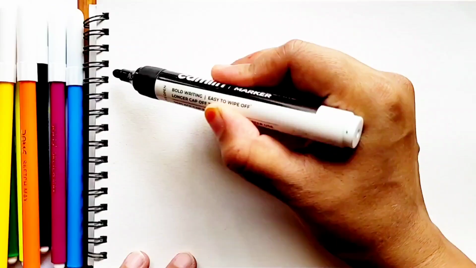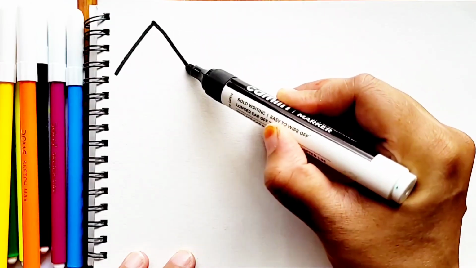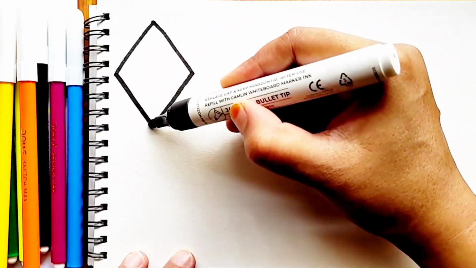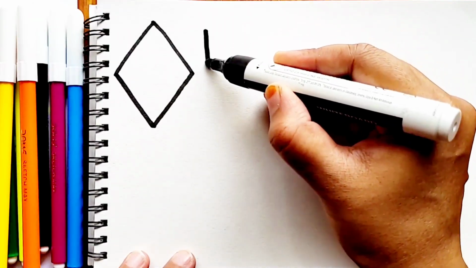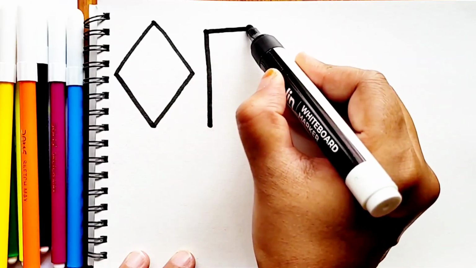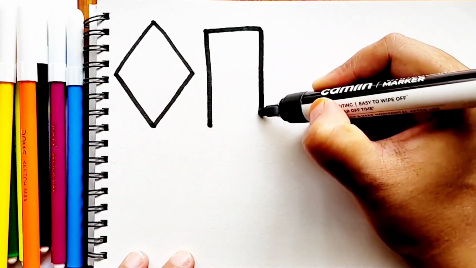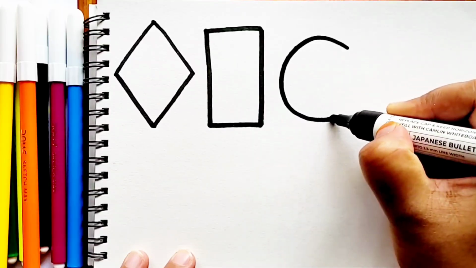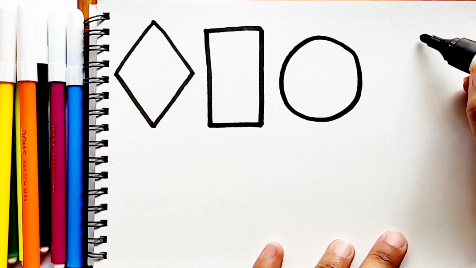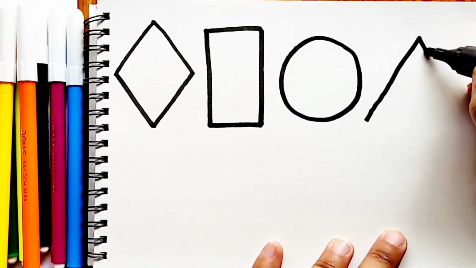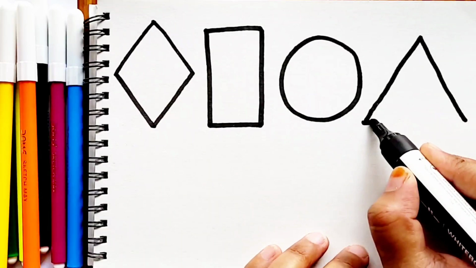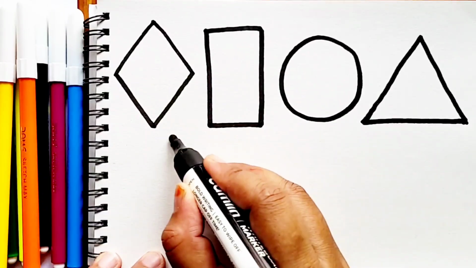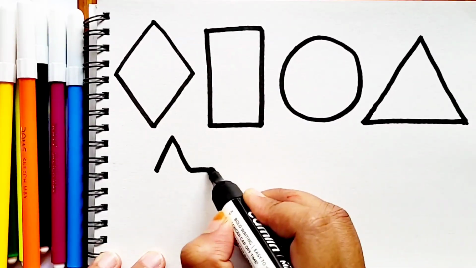Wow! Hello kids, today we will learn about the shapes. This is diamond shape. Now this is rectangle. This is circle. This is triangle. So we have diamond, rectangle, circle and triangle.